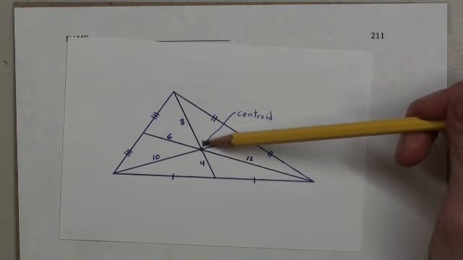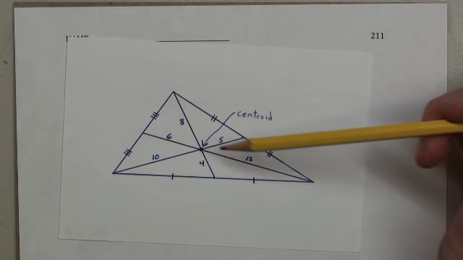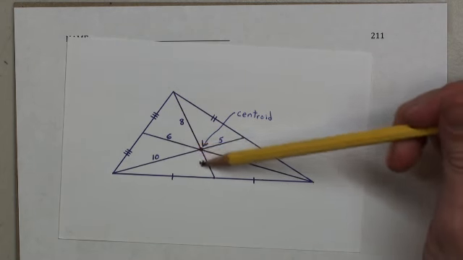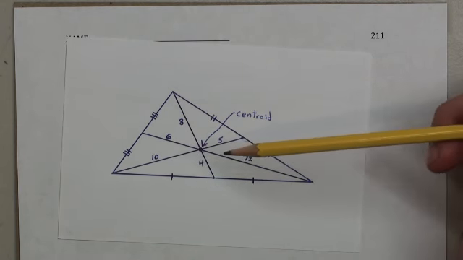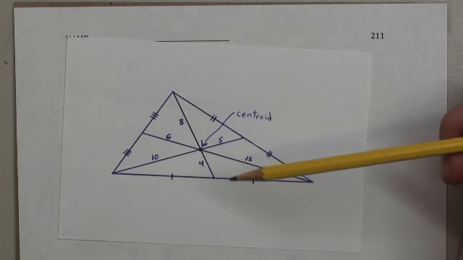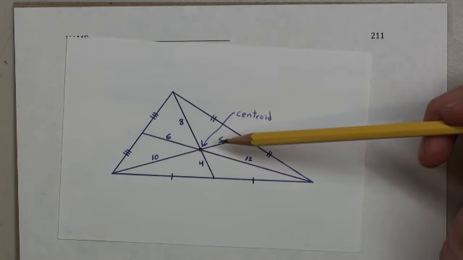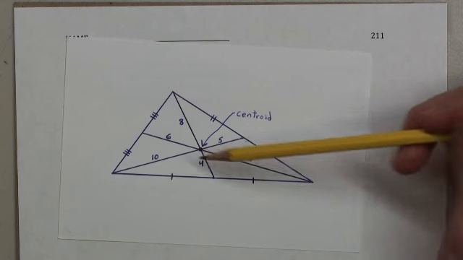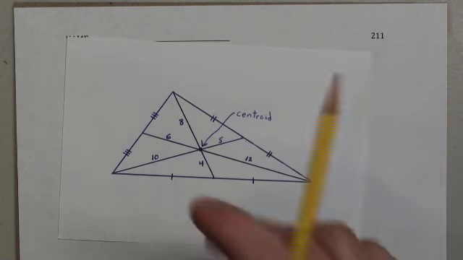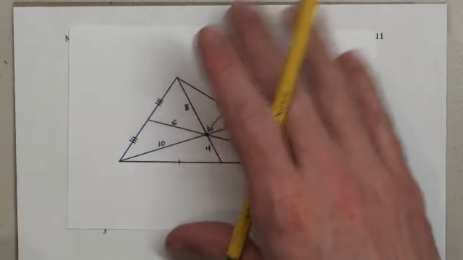So when you have a centroid, it cuts it into a 2-to-1 ratio. This is 2-to-1, this is 2-to-1, this is 2-to-1. That means that the bigger side is twice as big as the little side, or the little side is half as big as the big side. So let's apply this to this problem.